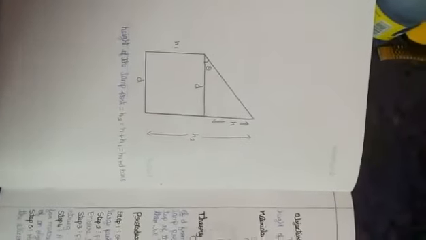and this is another activity, to prepare a clinometer to measure the height of an object. And I have written objective, materials required, theory, procedure. And these are the diagrams of this activity.